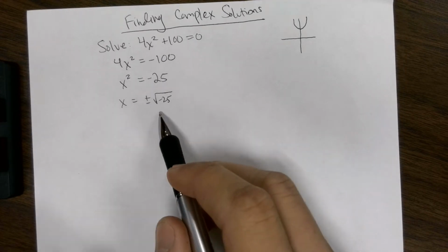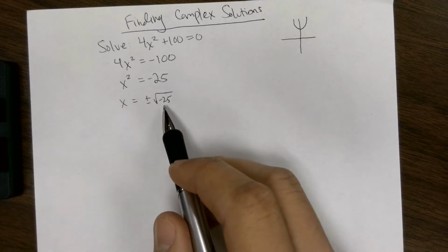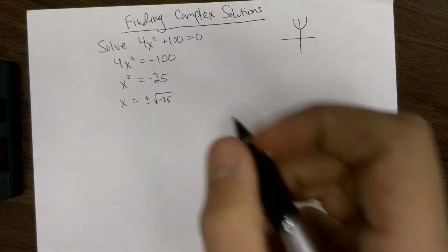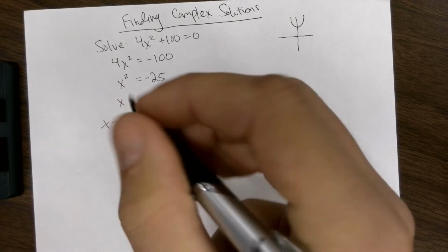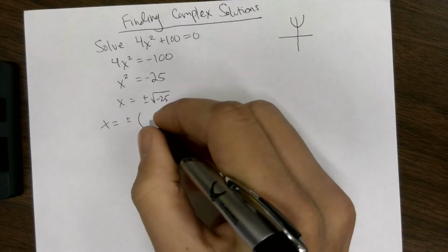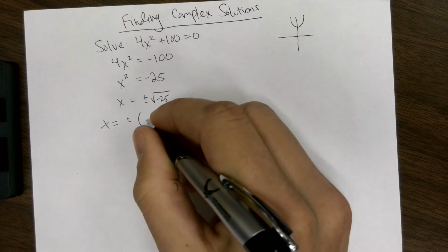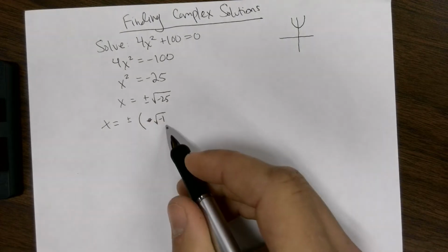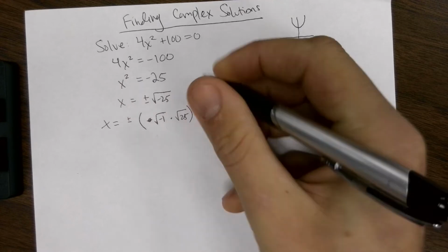And then I'm going to use the new knowledge I have of complex numbers to simplify this negative 25. I'm going to show the steps for this. So x equals plus or minus the square root of negative 1 times the square root of 25.